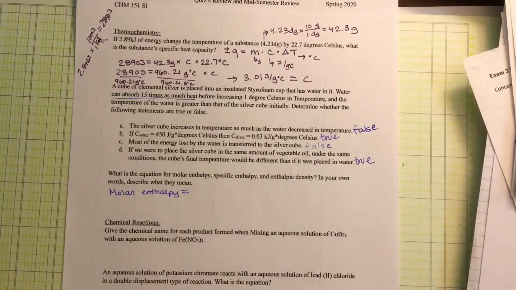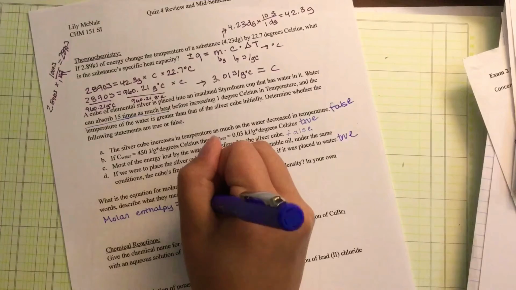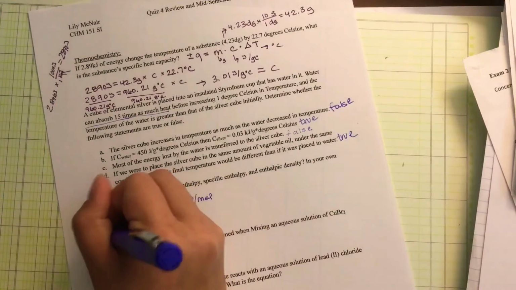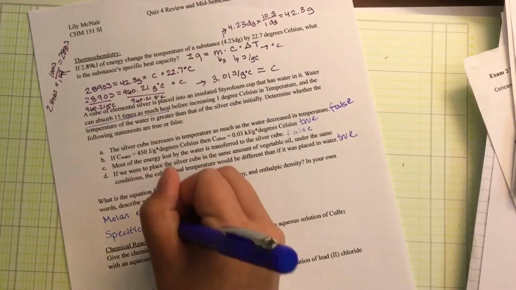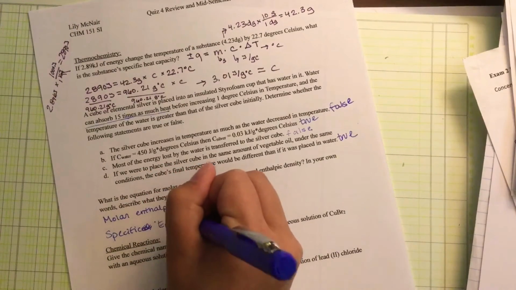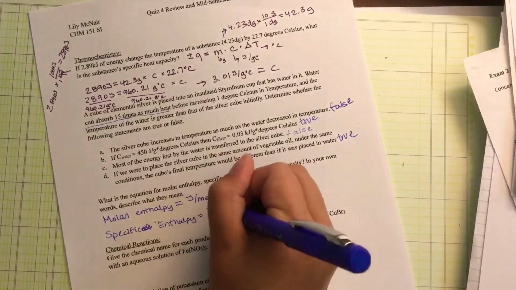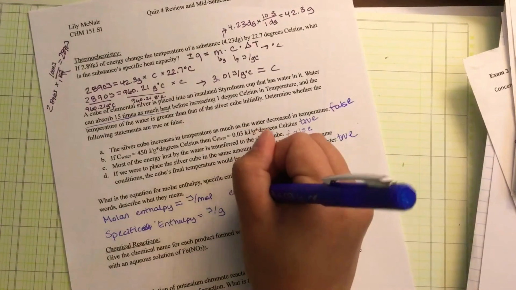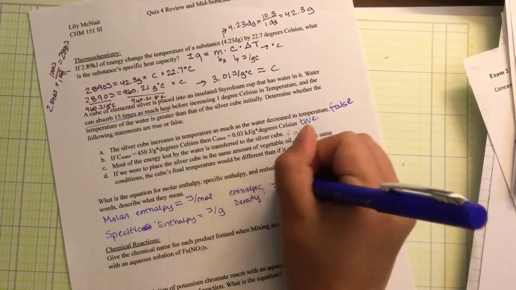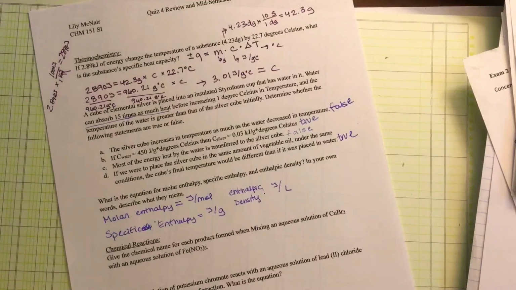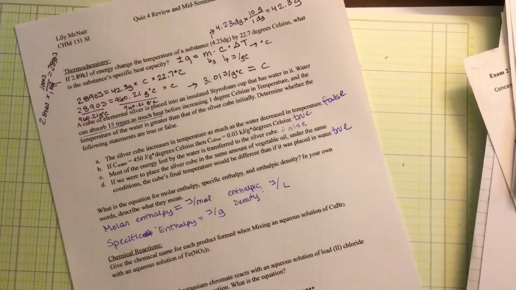What is the equation for molar enthalpy, specific enthalpy, and enthalpic density? Well, molar enthalpy is joules or kilojoules per mole. Specific enthalpy is joules per gram. And enthalpic density is equal to joules per liter. By the way, I just want to point out molar enthalpy has a couple of different names. It's also called the enthalpy of vaporization, delta H vaporization.